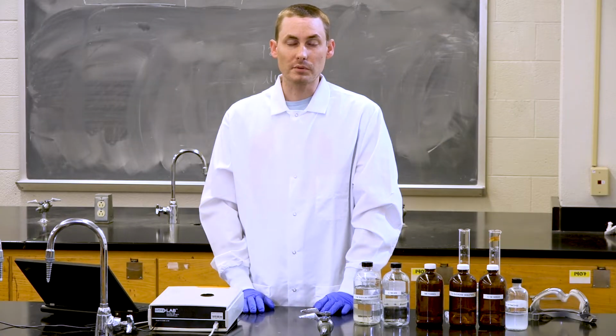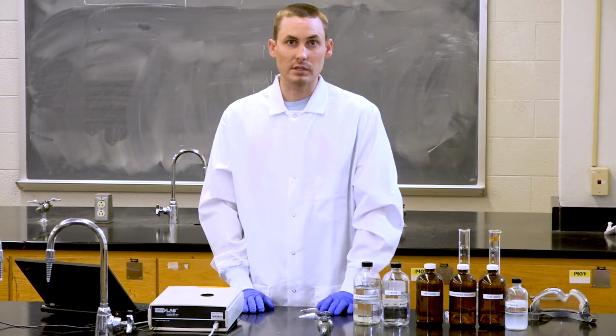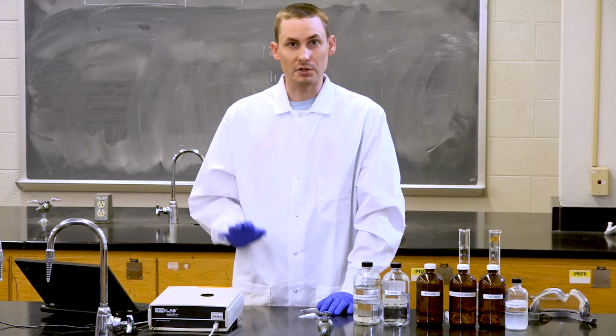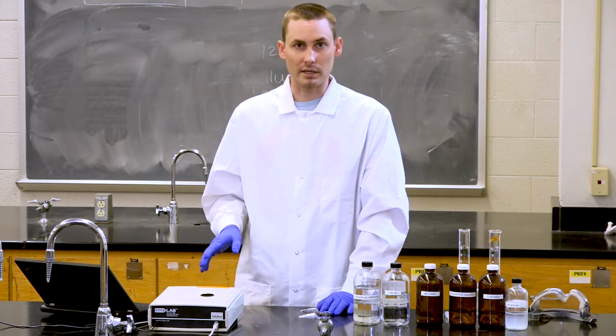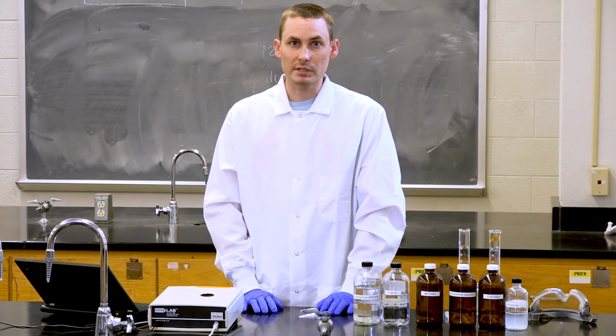So today we're going to be reviewing a number of solutions and measuring their conductivity using the microlab apparatus and a conductivity meter. But before we get started, we need to talk about safety.